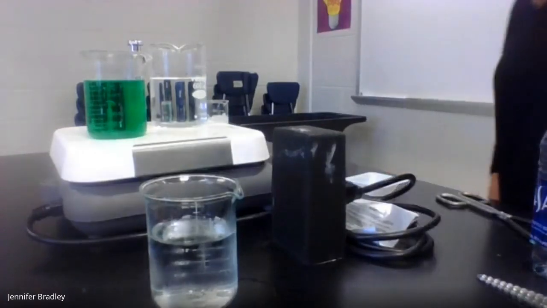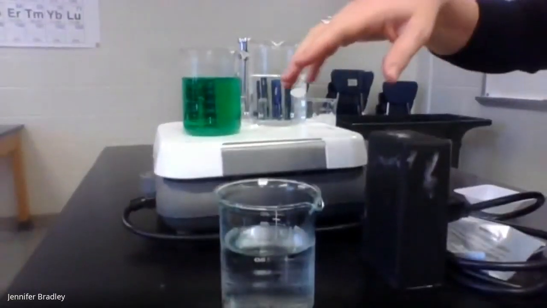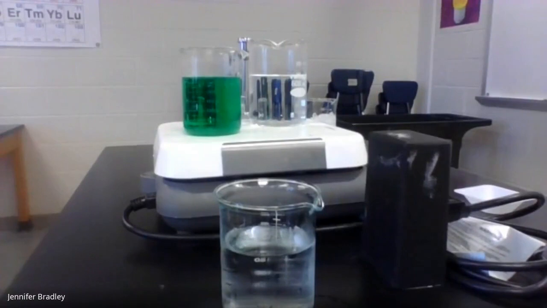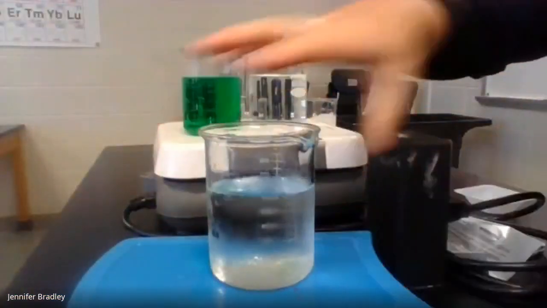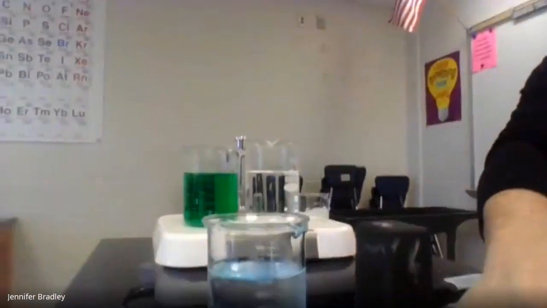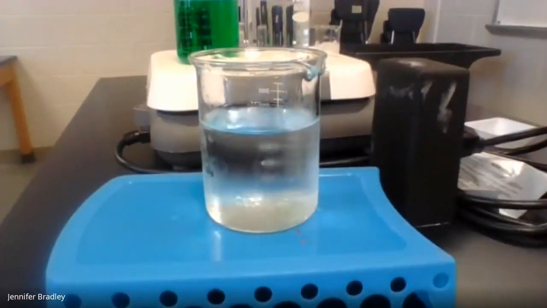Okay, so now I'm going to drop it into, actually I need to set this on something because it's not high enough for people at home. Now I'm going to drop it into this cold water. There we go. And we're going to notice what happens. Okay, ready? Can y'all see?